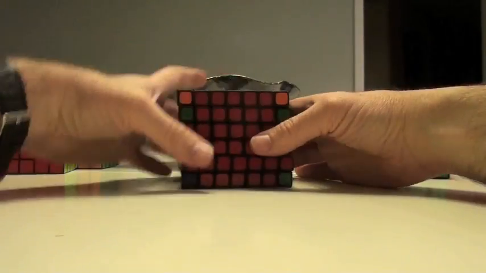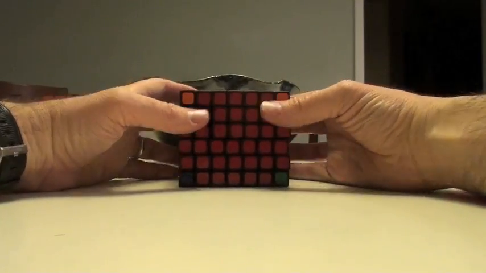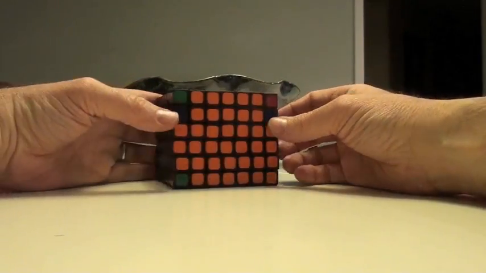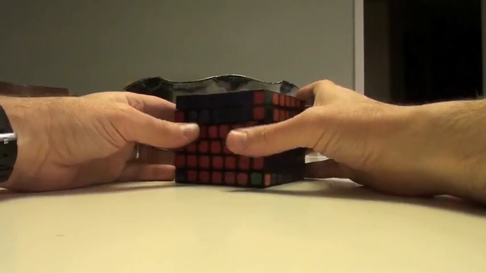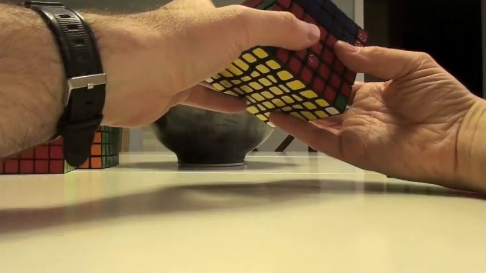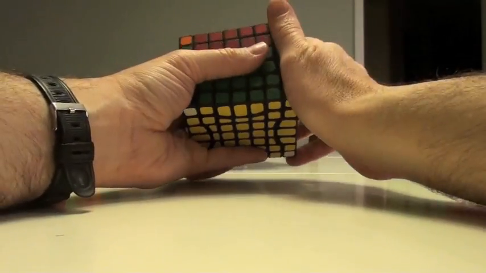Fantastic. Now we just have everything in here. We just have to see if the corners are in. We got lucky. All the corners are in, so we just need to do edge swapping and edge placement. Let's swap these two.